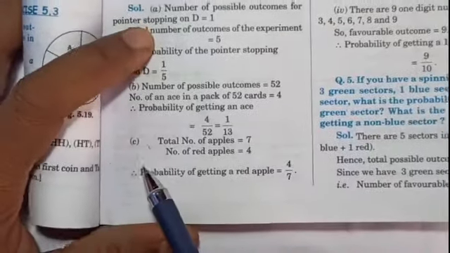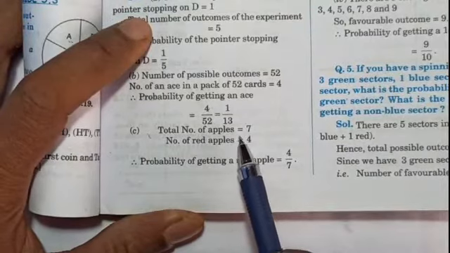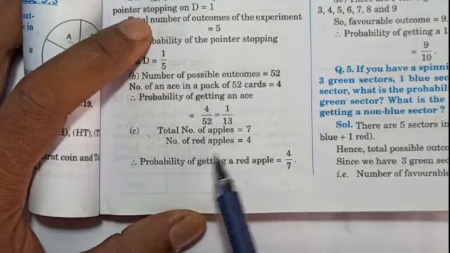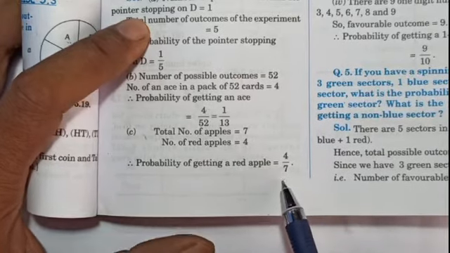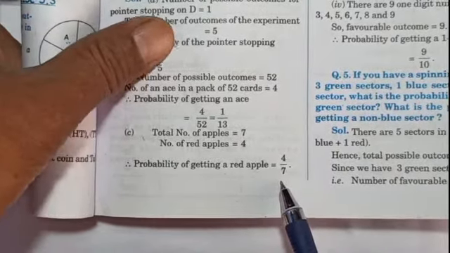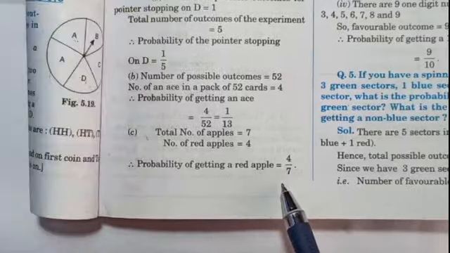So, C. The total number of apples is 7. The number of red apples is 4. Therefore, the probability of getting a red apple is 4 divided by 7, that is 4 by 7. And this is the probability of getting a red apple.